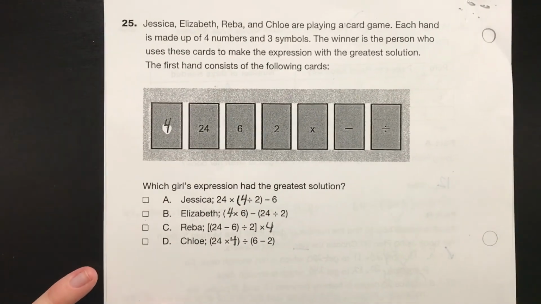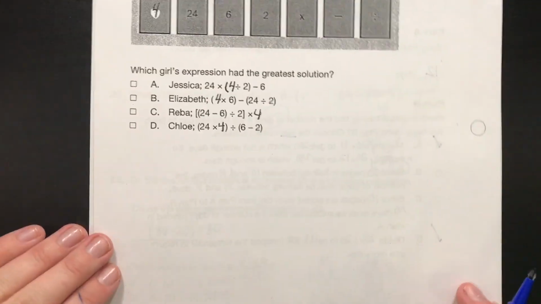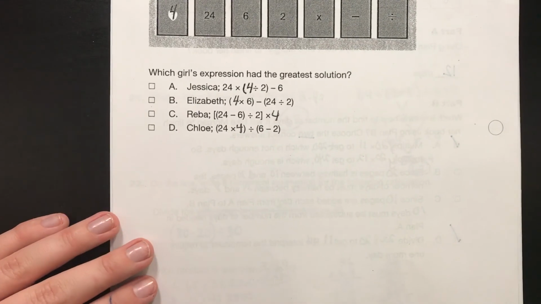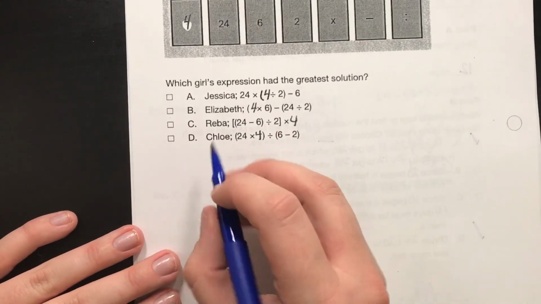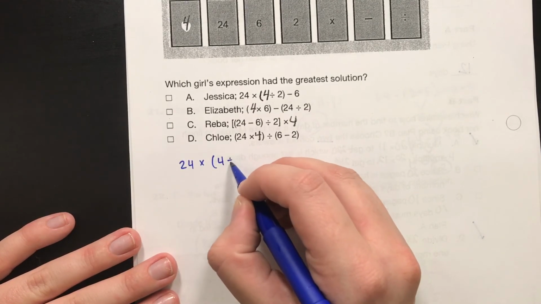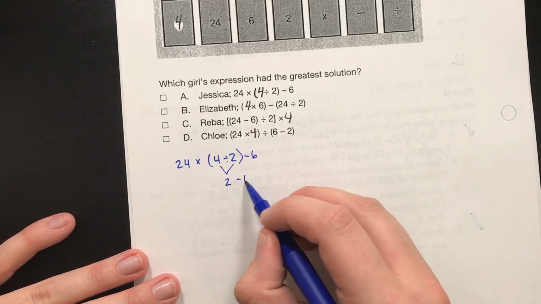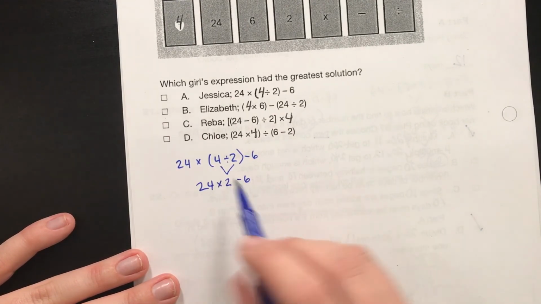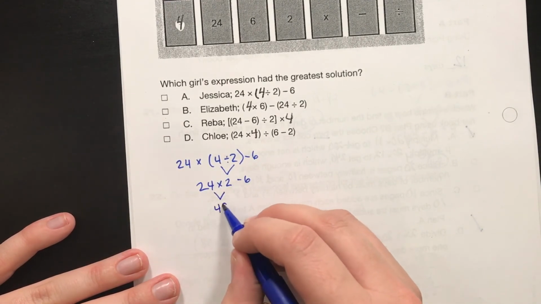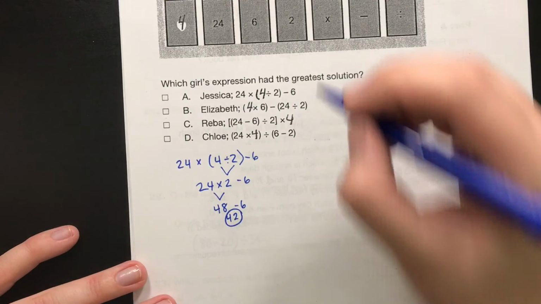So, what we can do is go ahead and solve every single one of these, which will probably be the easiest way to tell who has the highest solution. So I'm just going to go ahead and do Jessica's first. She had 24 times 4 divided by 2 minus 6. So I'm going to do my grouping symbols first. Bring the rest of my problem down. And then I'm going to do multiplication before I do subtraction. 24 times 2 is 48 minus 6 is 42. So Jessica had 42. Not bad.